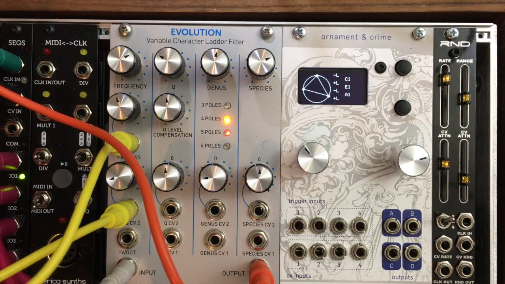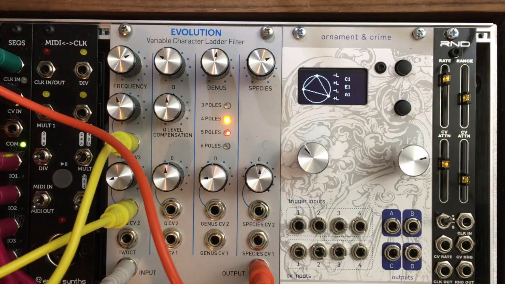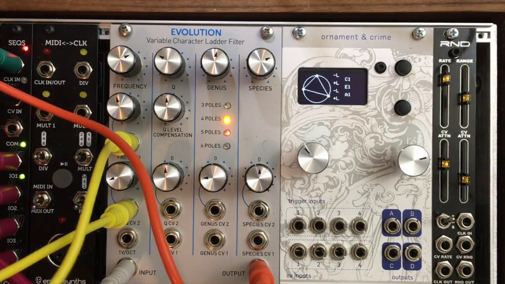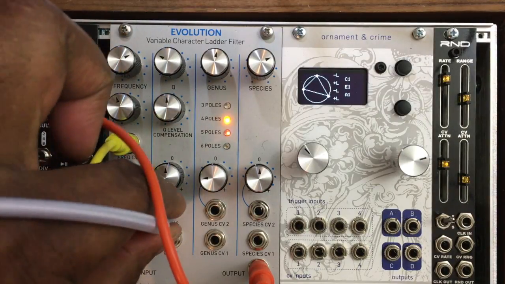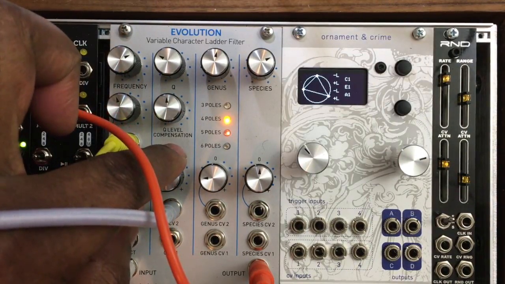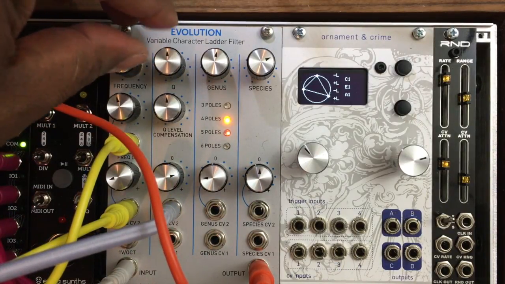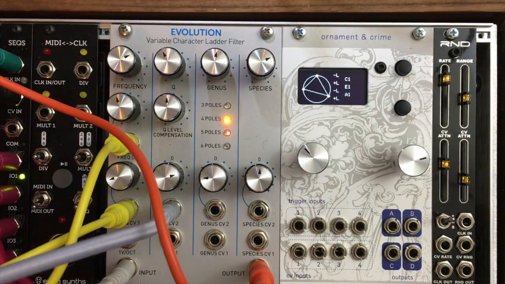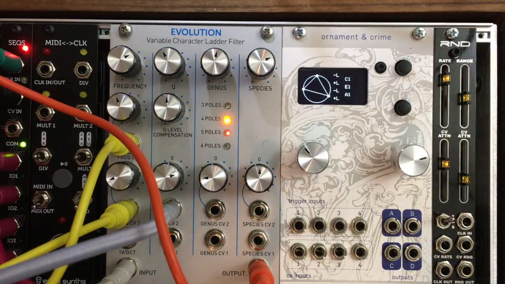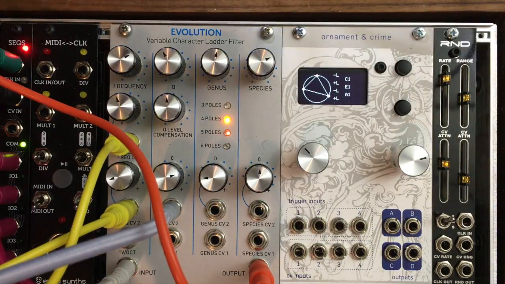Let me give it some more CV here. I'm gonna modulate the Q, modulating Q right now. And we're just gonna keep modulating things so we can see what it does.